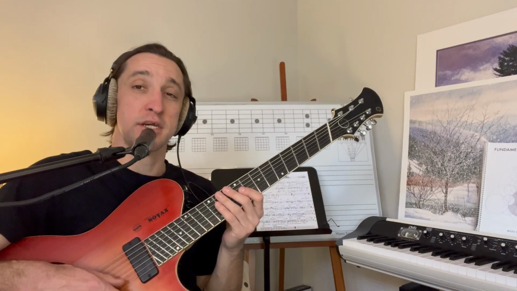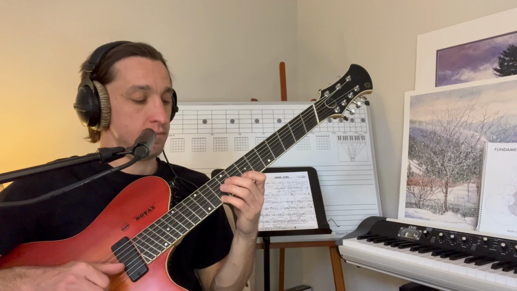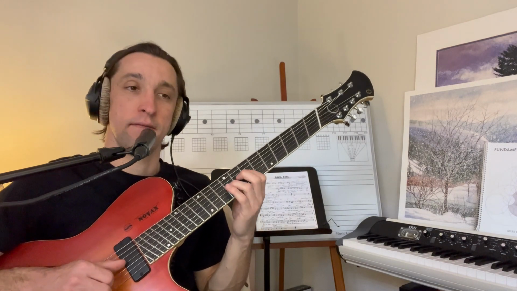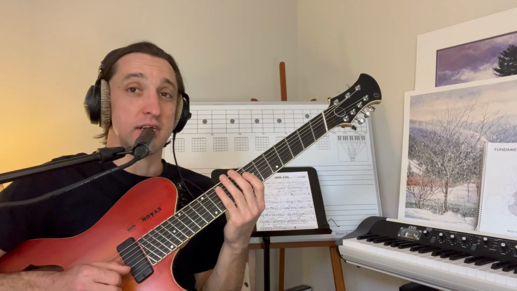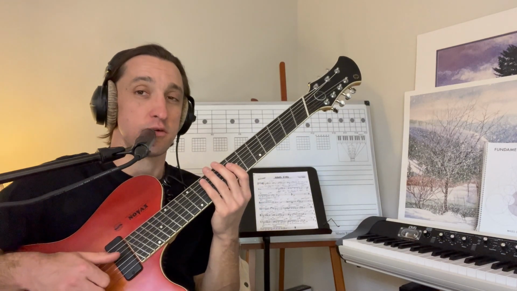Step one, you're going to want to pick a key. And why don't we go ahead and start with the key of D. Key of D. And we're going to do D major pentatonic, the major pentatonic of major importance.